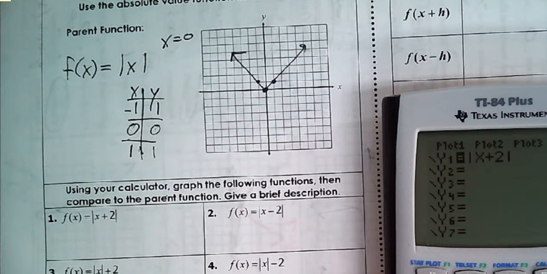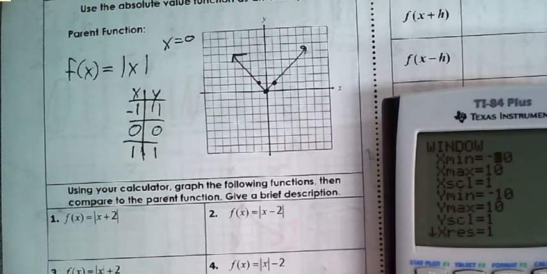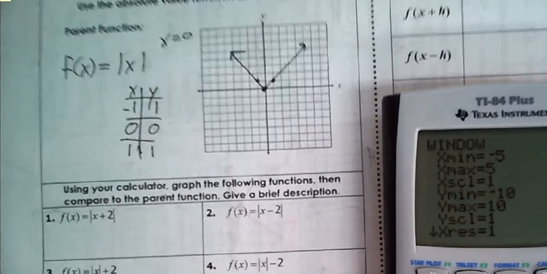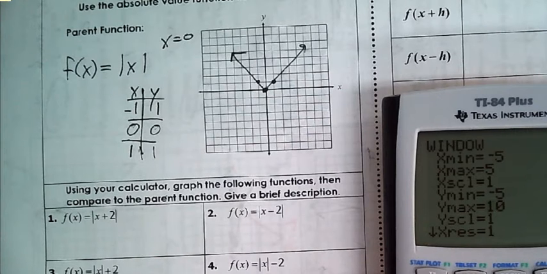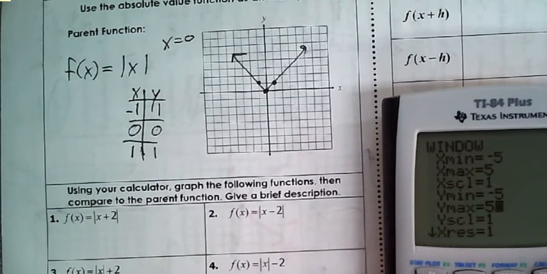Alpha, window, enter. Okay, now we need to make sure that our scale is correct in our calculator. So press the window button. Where it says x min, it needs to be negative 5 instead of negative 10. X max needs to be positive 5 instead of 10. Y min needs to be negative 5. Y max needs to be 5. The x scale and y scale both need to be 1, and x res equals 1.